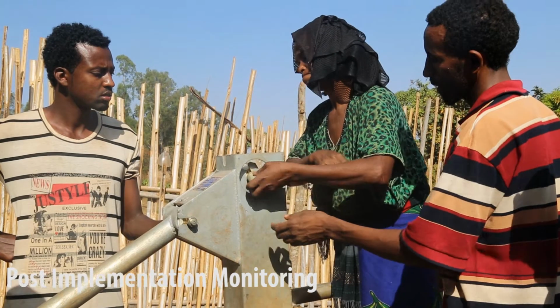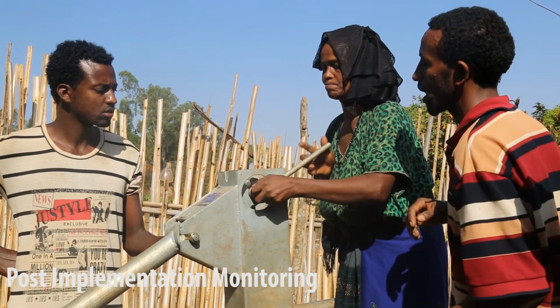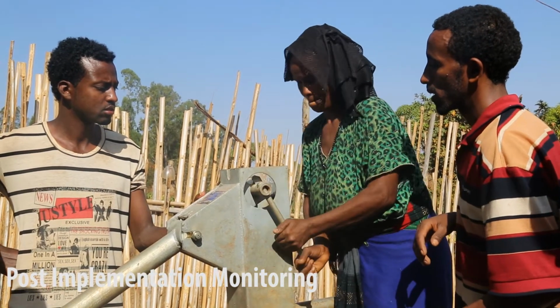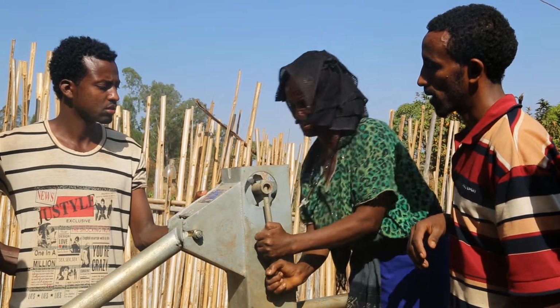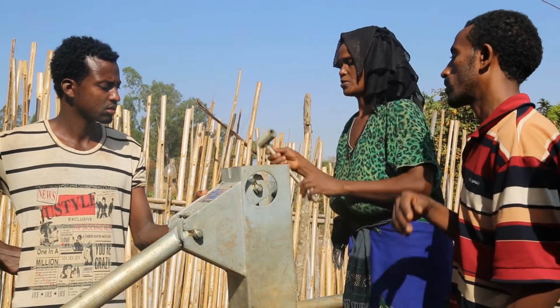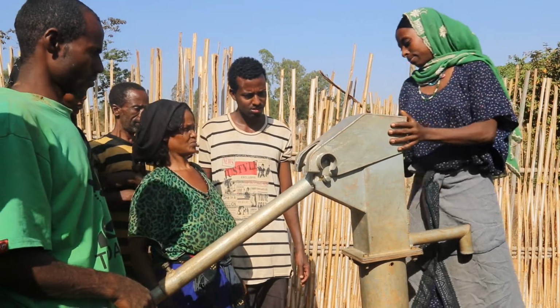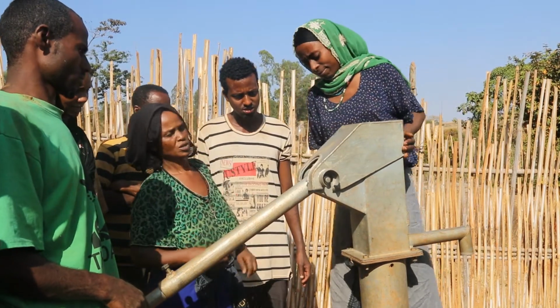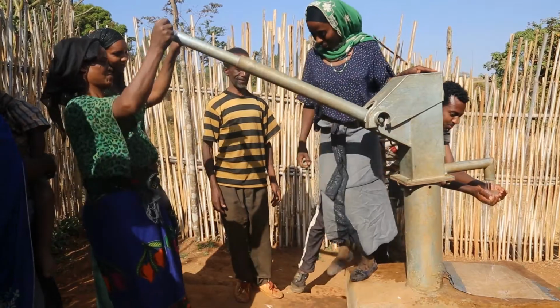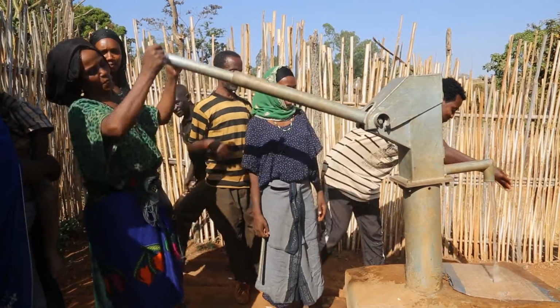The last process in CMP Approach is post-implementation monitoring. This process has two major purposes. First, post-implementation monitoring could be used to inform the current status of the project.